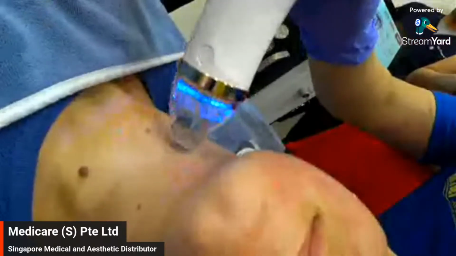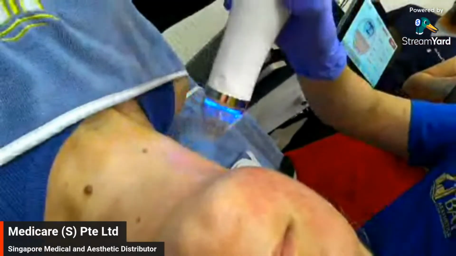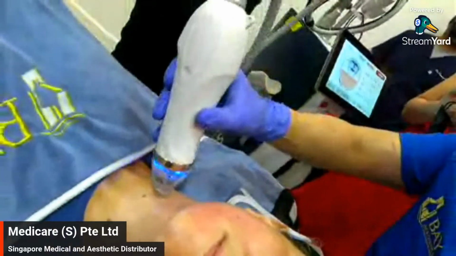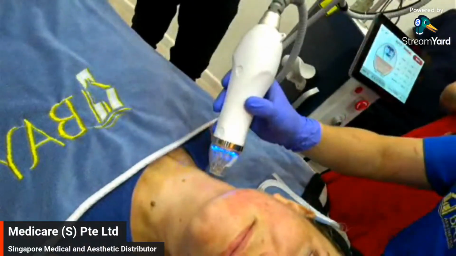You will notice, look at the handpiece, right? I'm lifting up completely. I don't drag along the skin. You need to lift up completely between the drops.